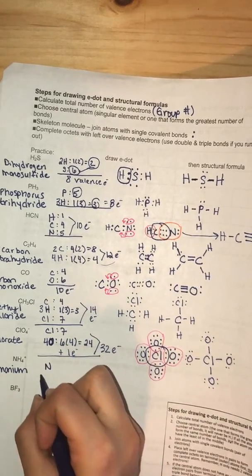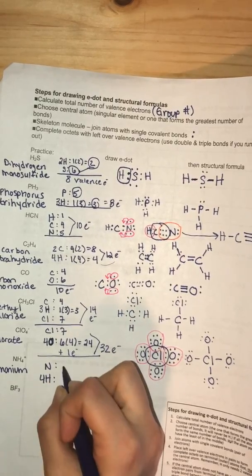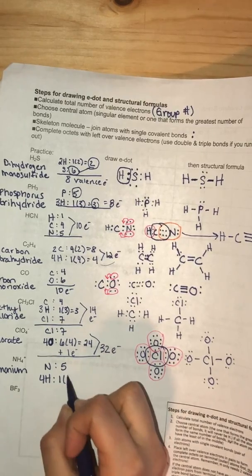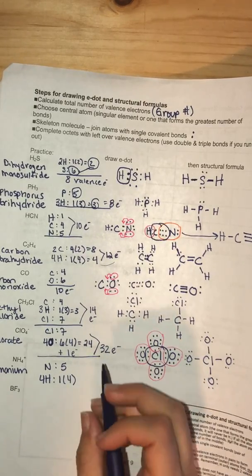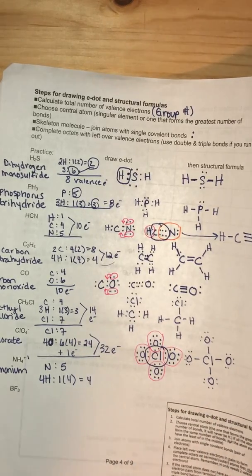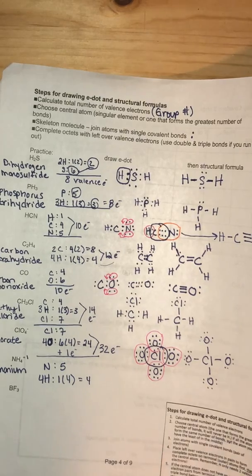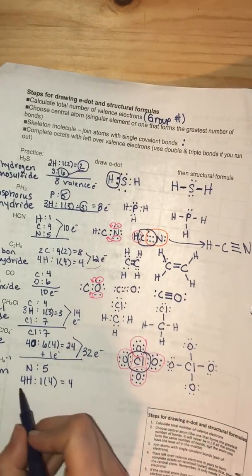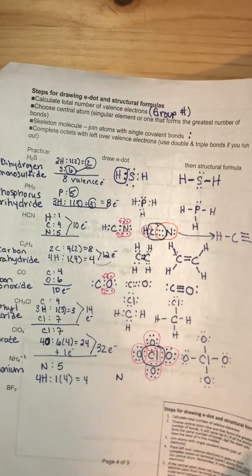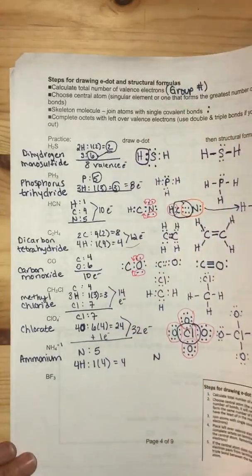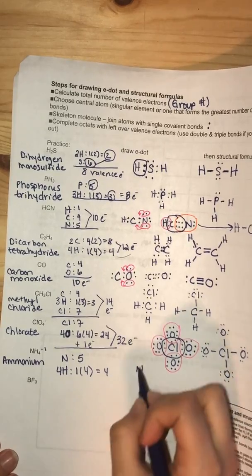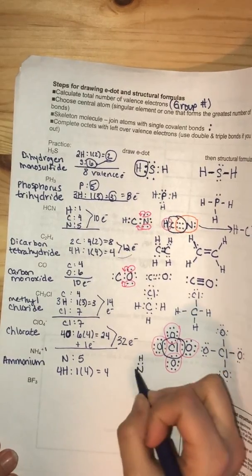We have nitrogen and 4 hydrogens. Nitrogen has 5 valence electrons, and hydrogen has 1. There's 4 of them, so 1 times 4 equals 4. And we have a +1 charge. Let's see if that comes into play here in just a second. So far we have 9 valence electrons. And nitrogen is going to be our central atom because hydrogen can never be the central atom. So we're going to connect that nitrogen and hydrogens together by a single covalent bond.